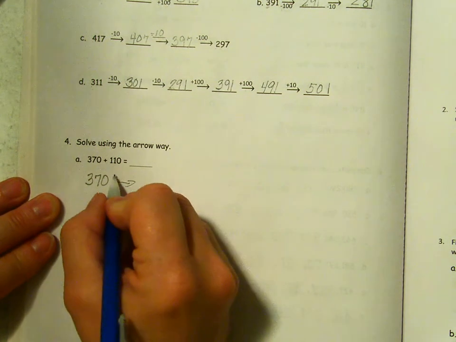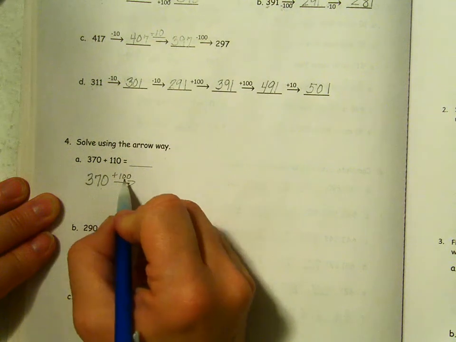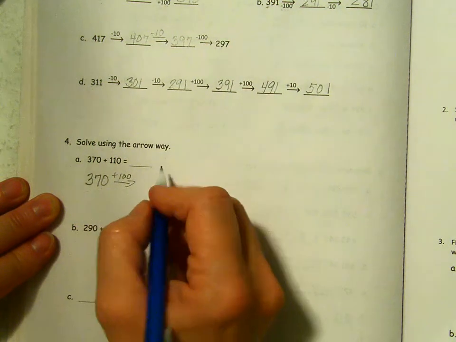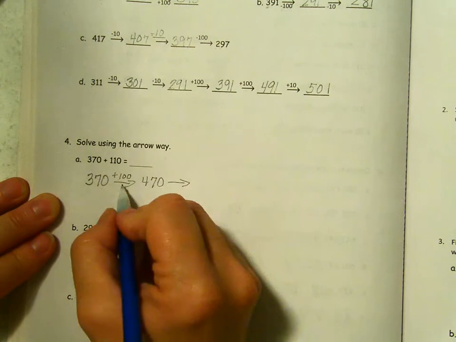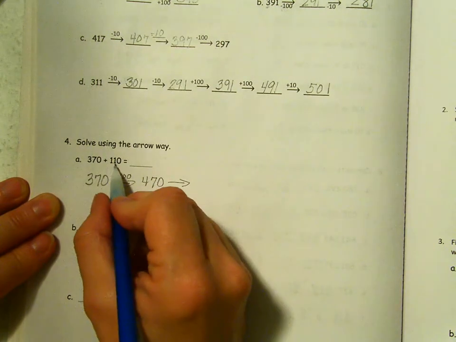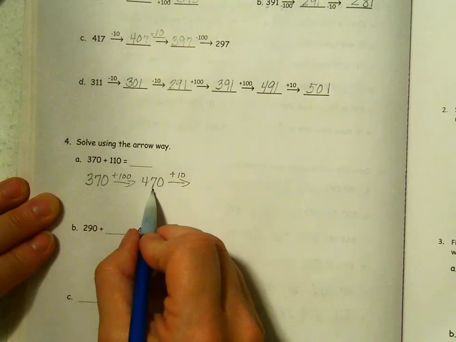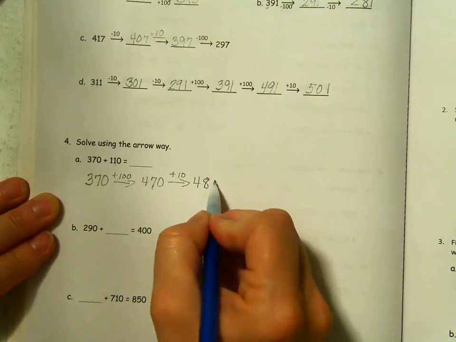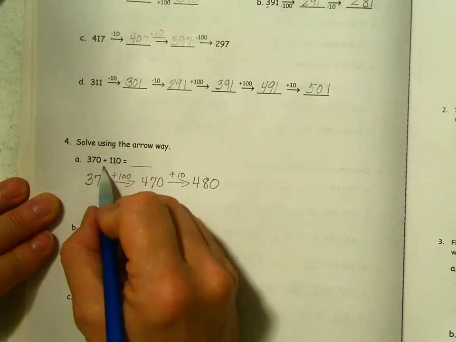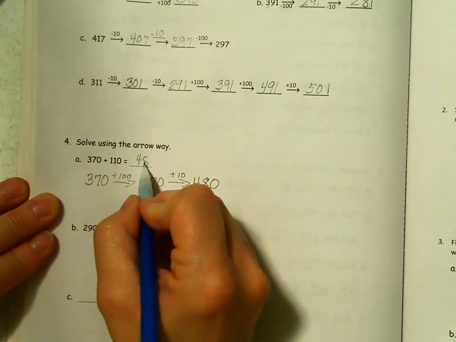So let's start by adding 100. 370, if you have one more 100, then you have 470. We have added the 100, now we just have to add the 10. Adding a 10 here, we have 480. So 370 plus 110 is 480.